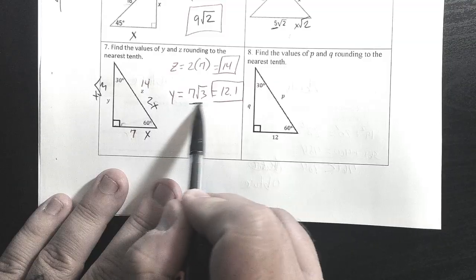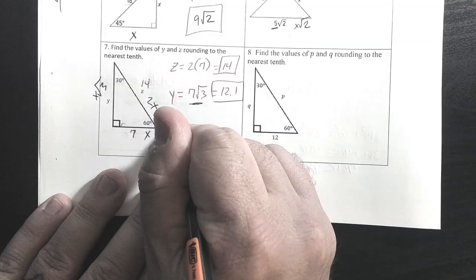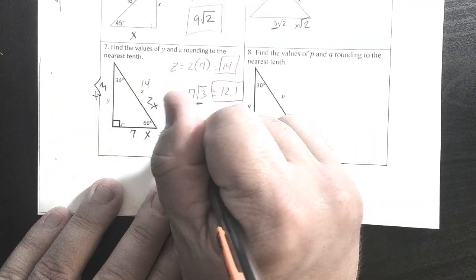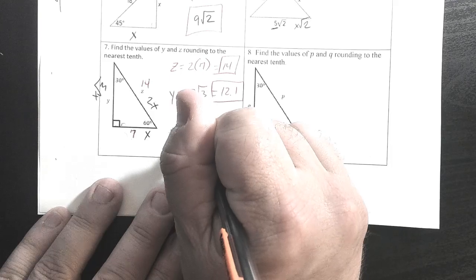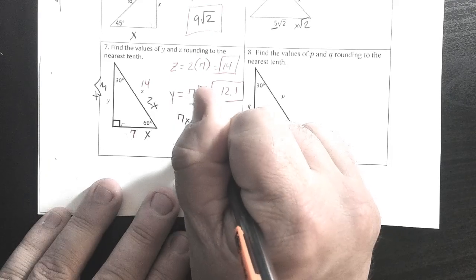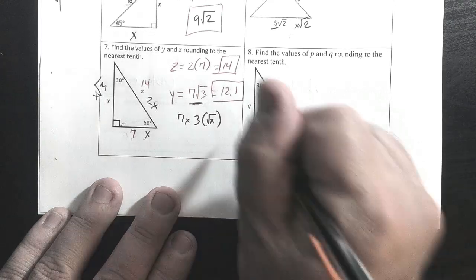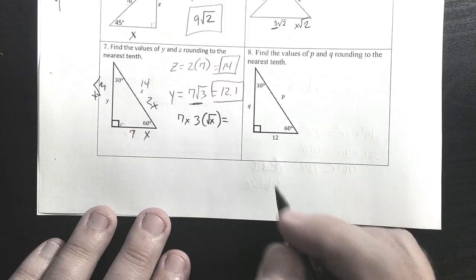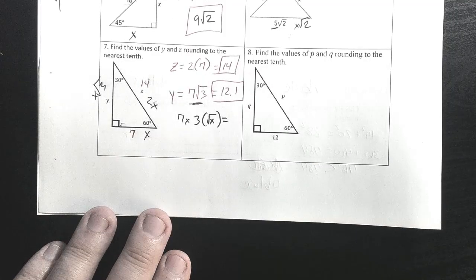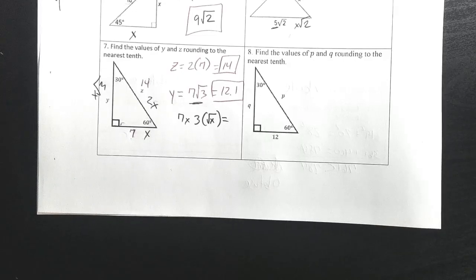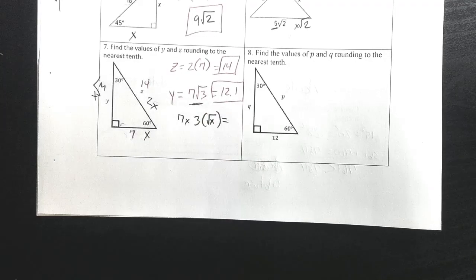In the calculator you're going to type 7 times 3, and then the square root button, then you have to hit equals. Sorry, my watch has decided to start listening to me like I'm talking to it. And you end up with 12.12.